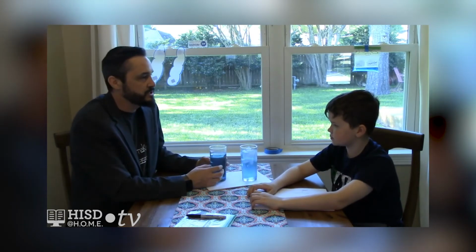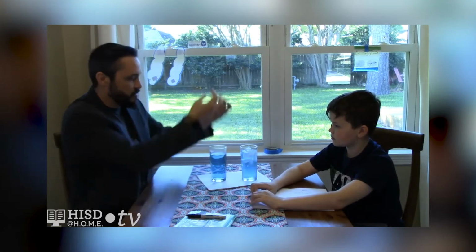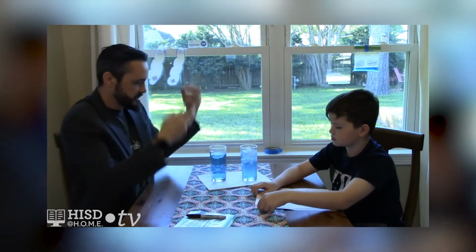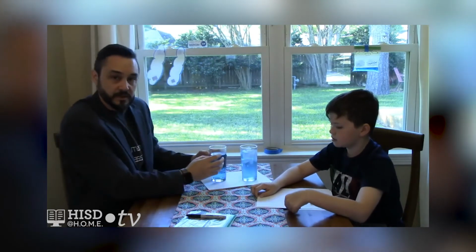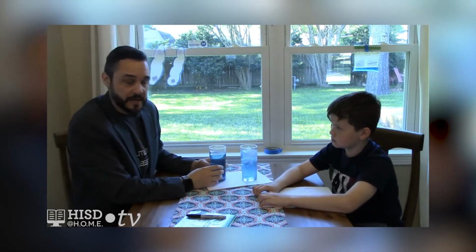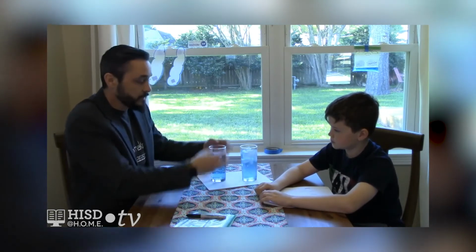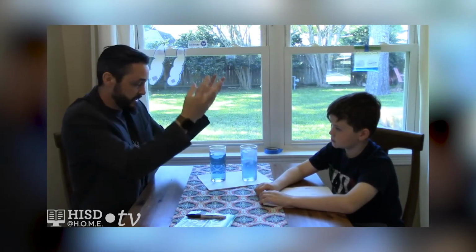So maybe this hot water. We talked about energy last time. What type of energy is this that's making the water change and go up? Thermal. So maybe there's some thermal energy added, right? We did a video last week where we talked about the forms of energy, and so maybe there's some thermal energy here that's making this water leave the cup, right?